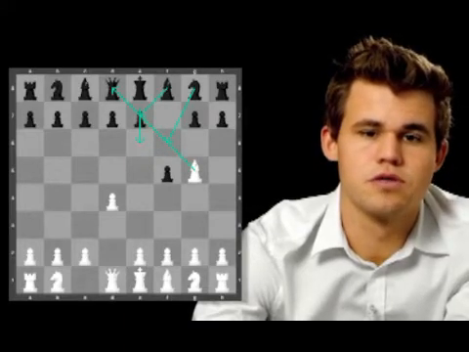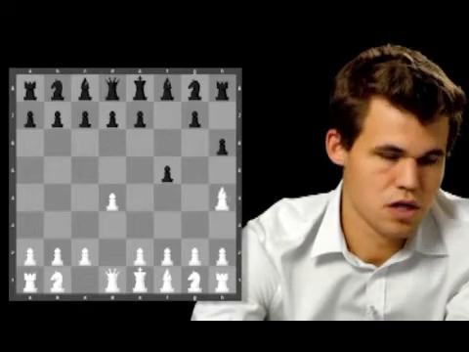So the most played way for black is just to chase the bishop away. Bishop moves, pawn moves forward again, bishop moves.